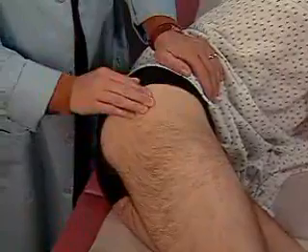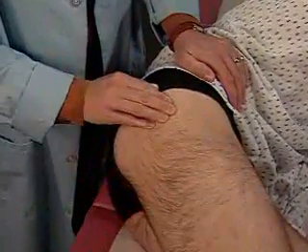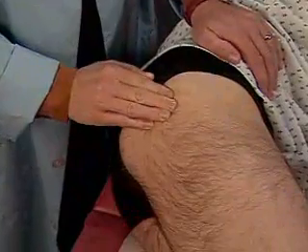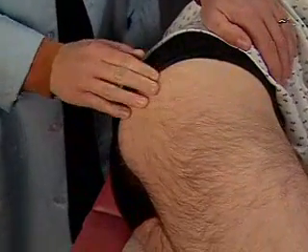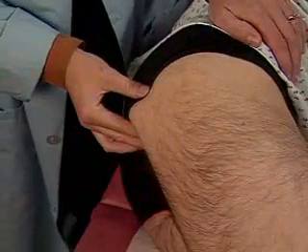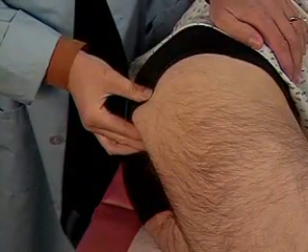Second, with the patient lying on his non-painful side, palpate the greater trochanter of the femur for the trochanteric bursa. How about now? No tenderness here. No, it's fine. And third, palpate the ischial tuberosity for the ischial bursa. How about in here? No, it's fine.